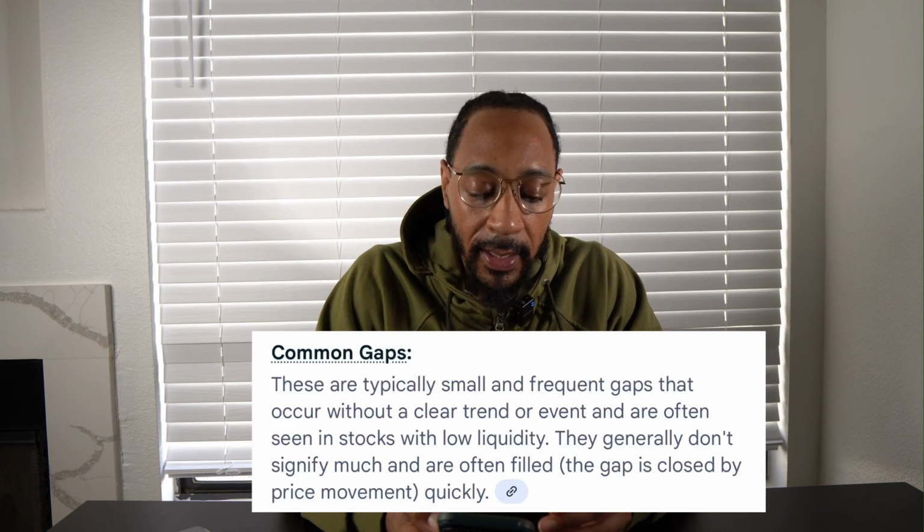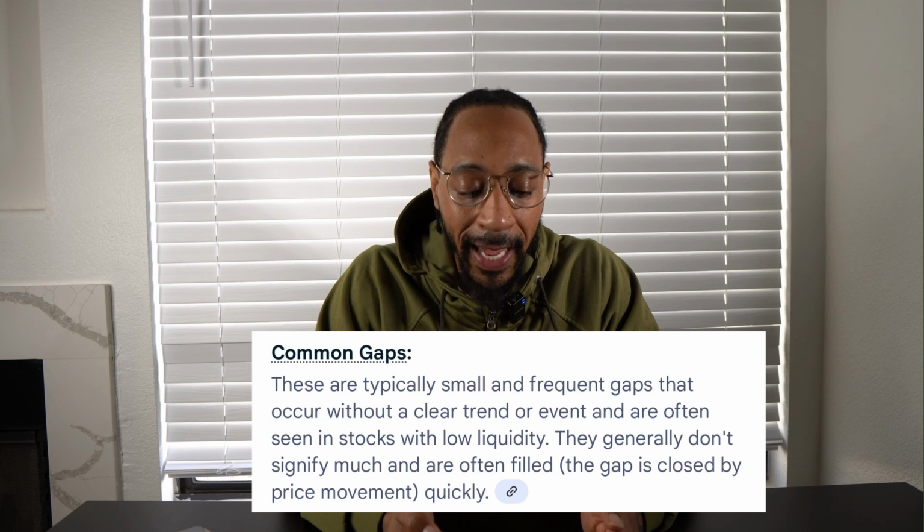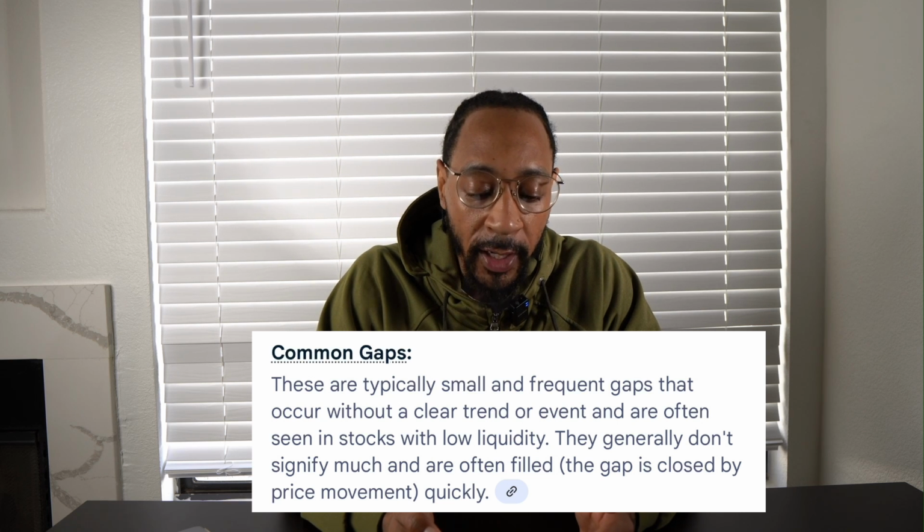So you have 4 types of gaps. Now let's go to the first one. As you can see right here, you have common gaps. A common gap is typically small and frequent, occurring without a clear trend or event, and is often seen in stocks with low liquidity. They generally don't signify much and are often filled. The gap is closed by price movement quickly.